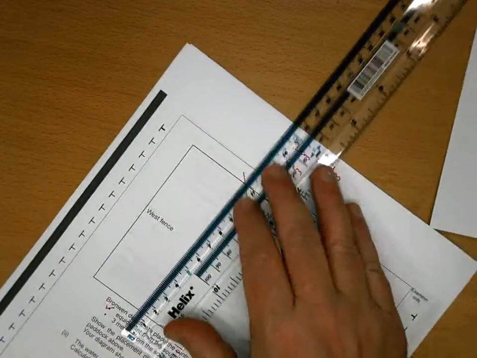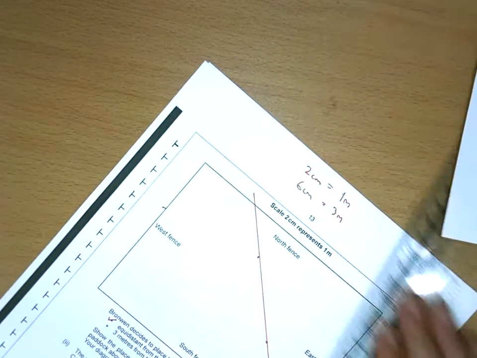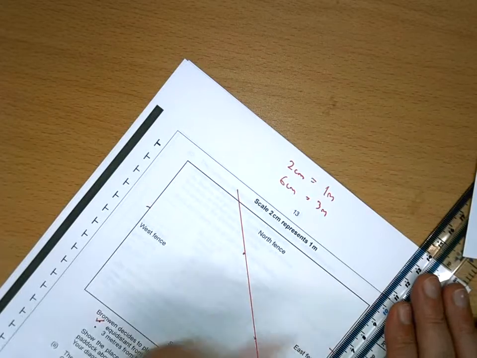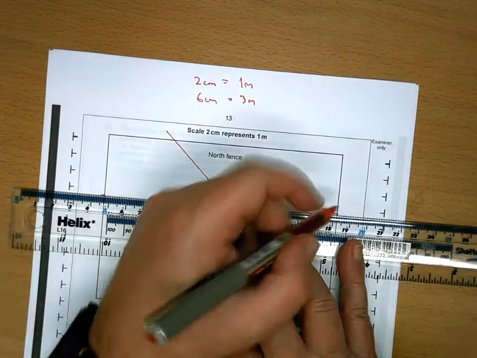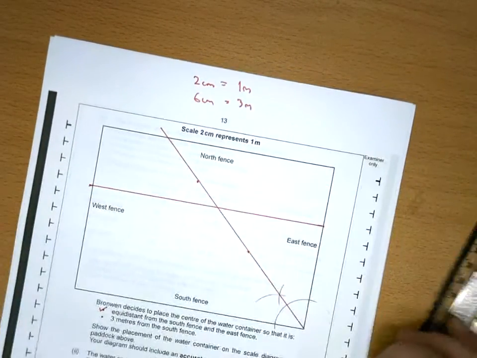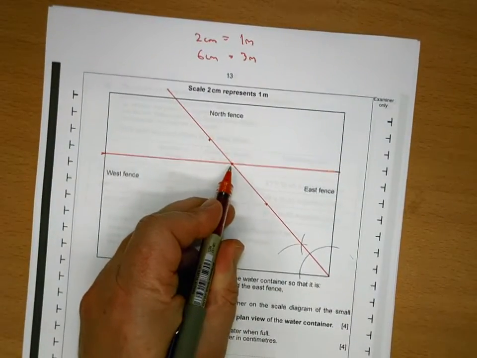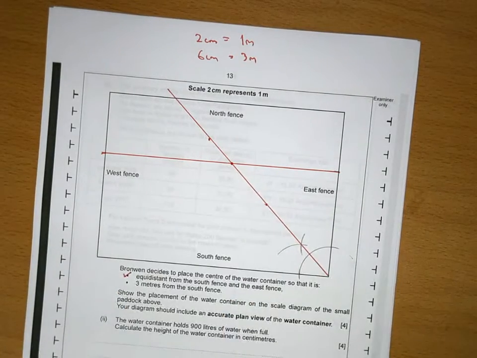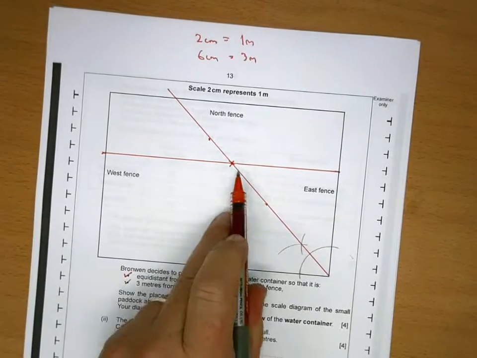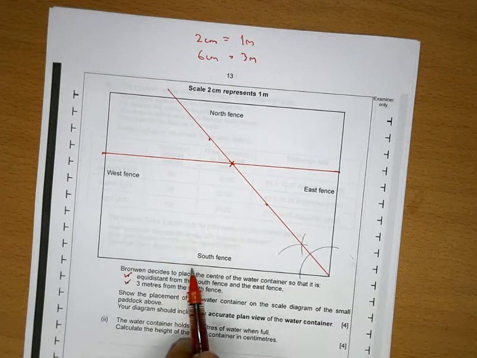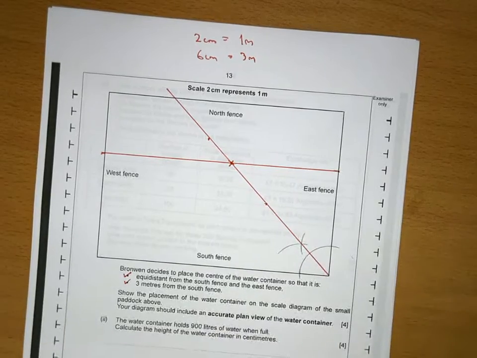So now using your ruler, if you measure 6 centimeters from the south fence and 6 centimeters from the south fence on the other side and join those together, that is where the center of our water tank is going to be. Because that point there is exactly 3 meters away from the south fence, and it's an equal distance from the east and the south.